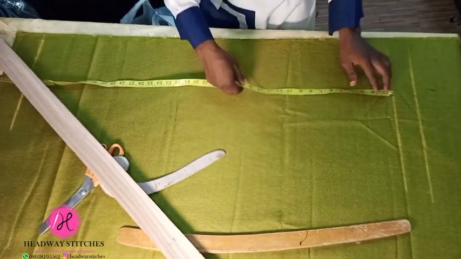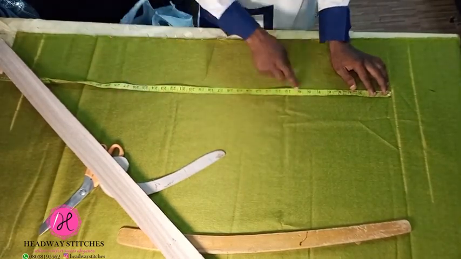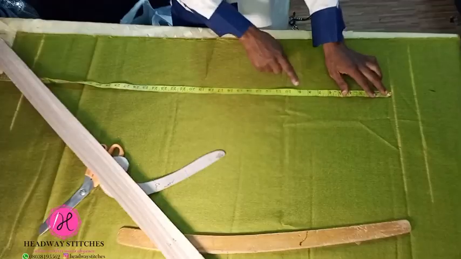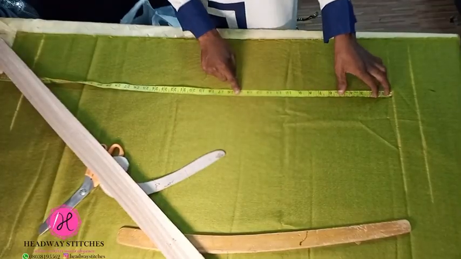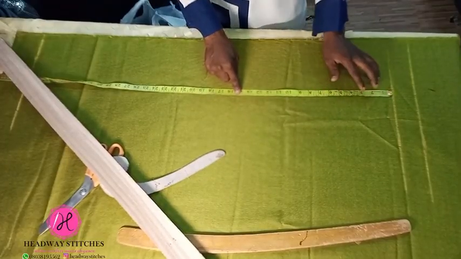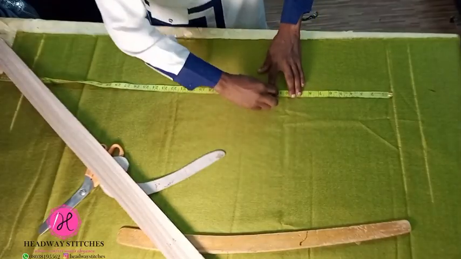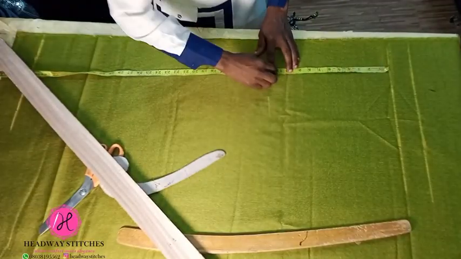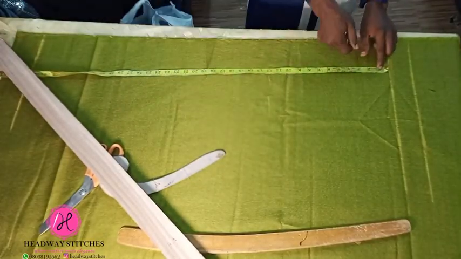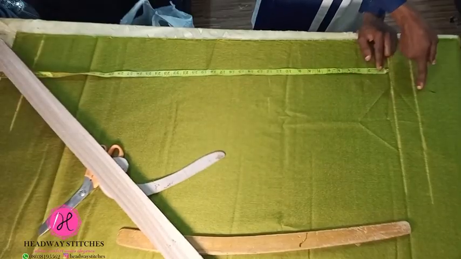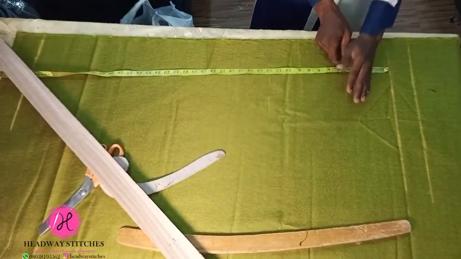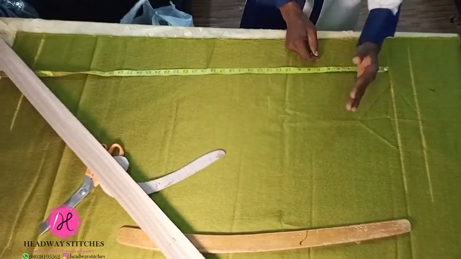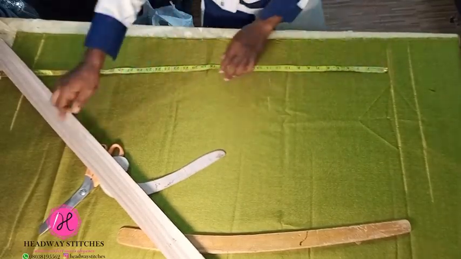So now, the thigh measurement I have is 27. For that 27 now, I'll be using 12 inches. Using that chart now, I'll be using 12 inches. Don't forget, your 12 inches is starting from here, not from this place. This one is just folding. You use this one to fold. So I have 12 inches.